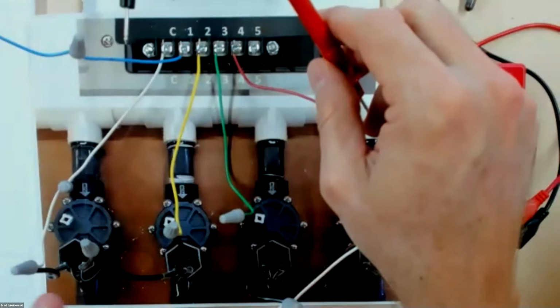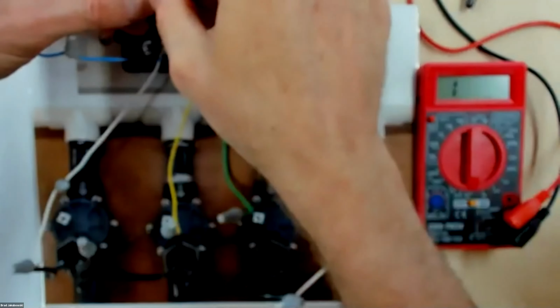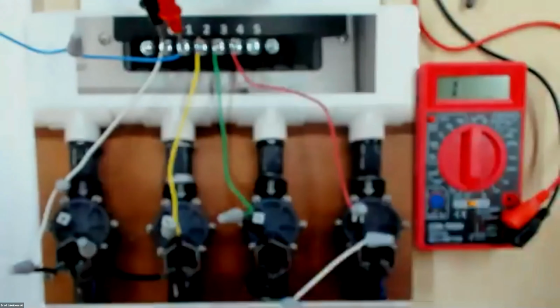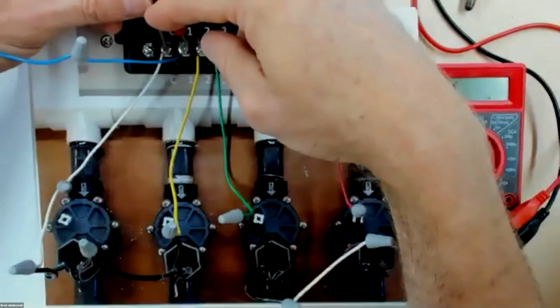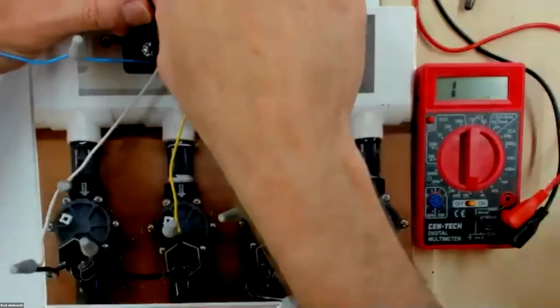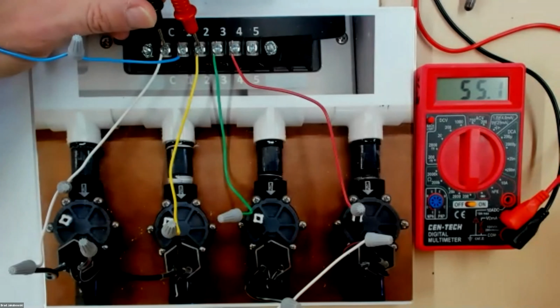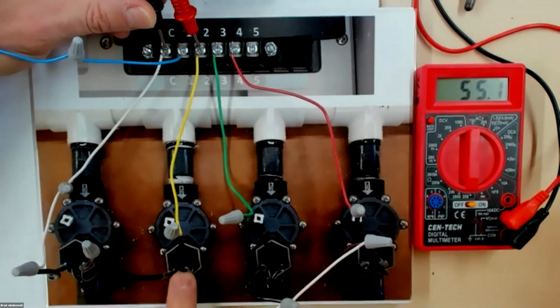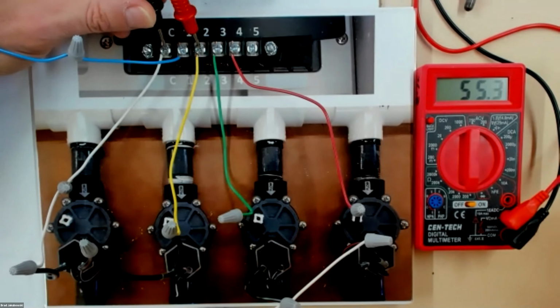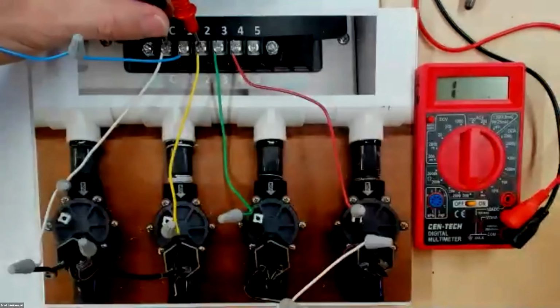This would be considered a series connection. And hopefully I'll get something. There we go. I'm getting about double. So when you hook something in series, you add 27 ohms, and it's going to give you about 54, 55, 56 ohms when you hook stations 1 and 2 together in series.